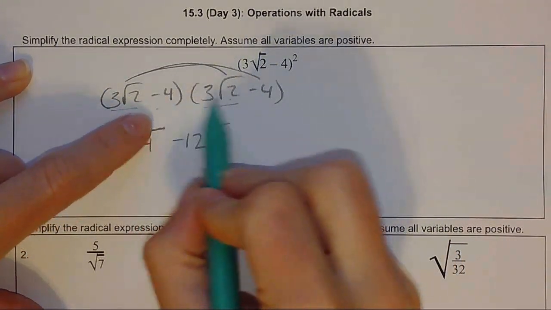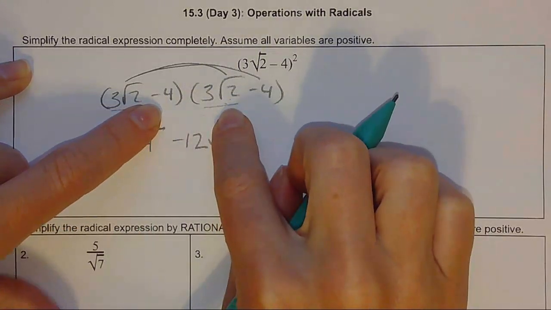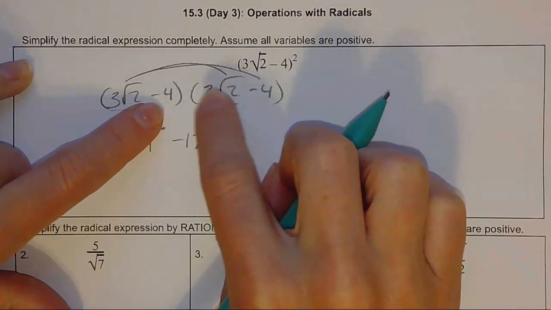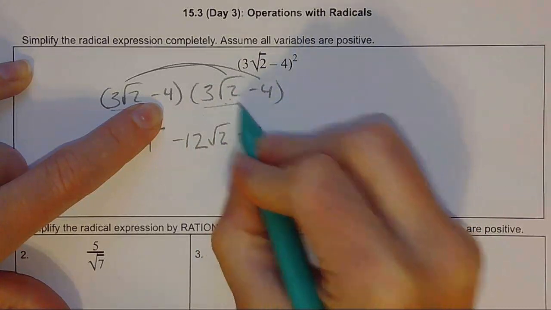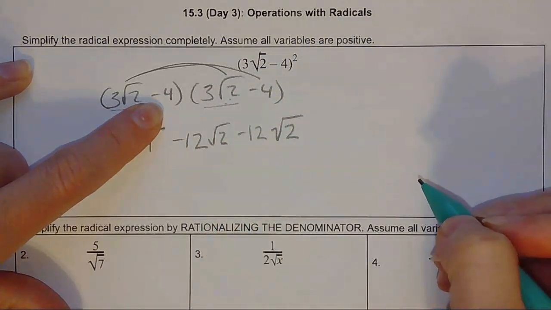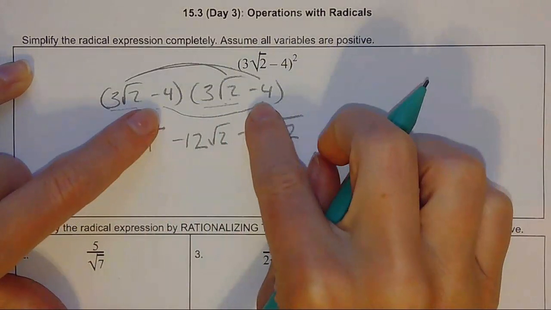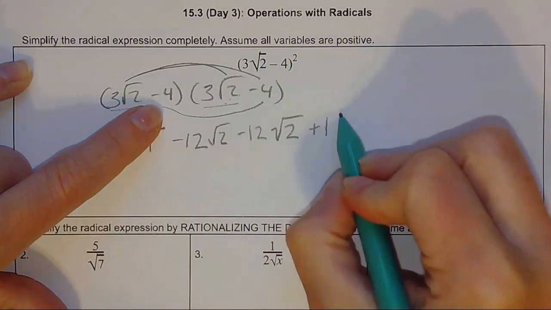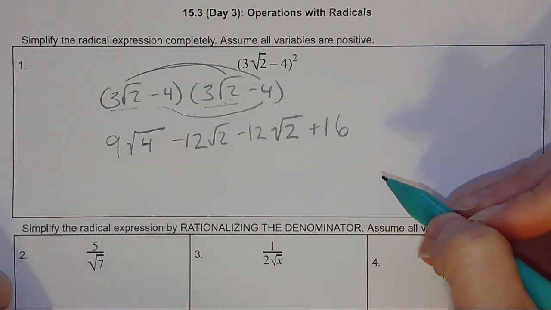Same thing here, negative 4 times 3 root 2 is going to be the exact same thing. Negative 4 times 3 is negative 12, and then root 2 has nobody else to multiply with. And then lastly, negative 4 times negative 4 is going to be a positive 16. Okay, then just go clean it up.